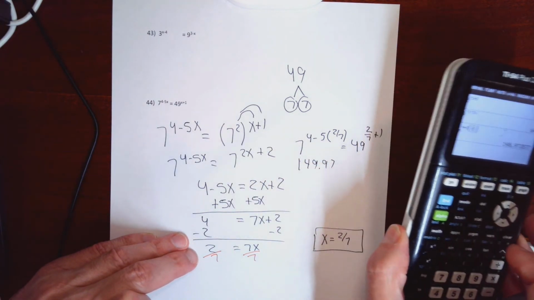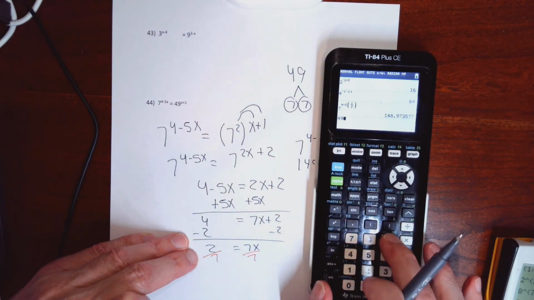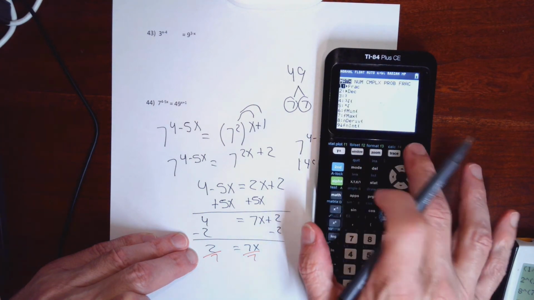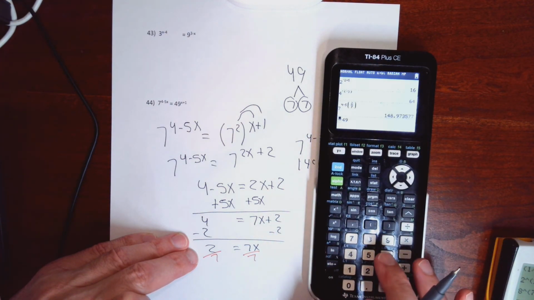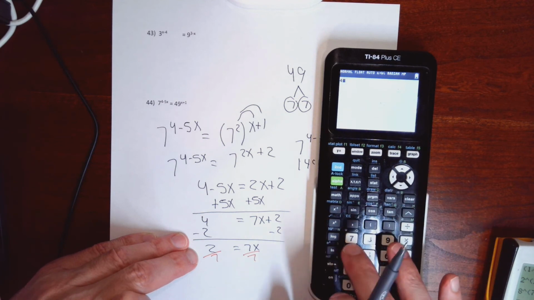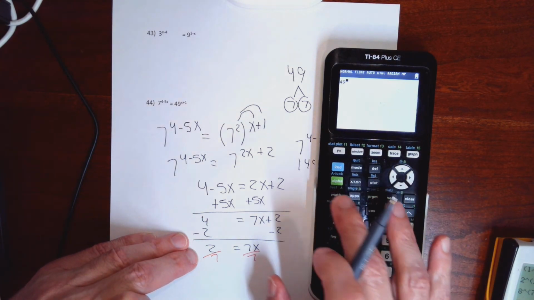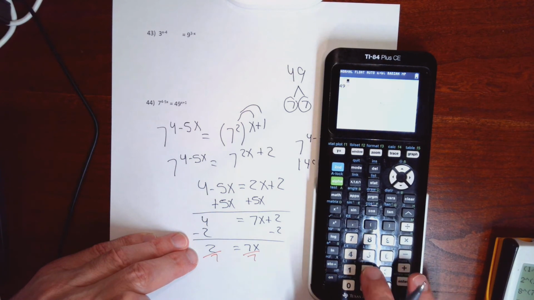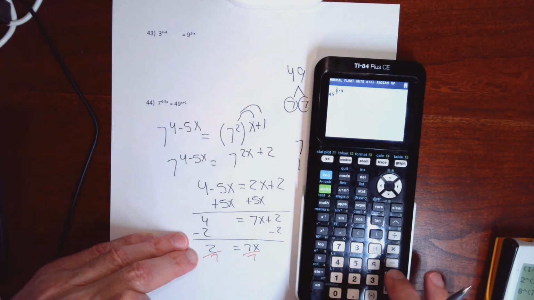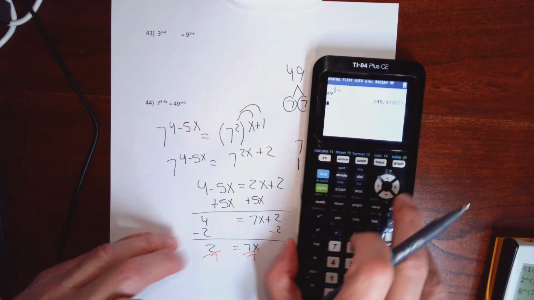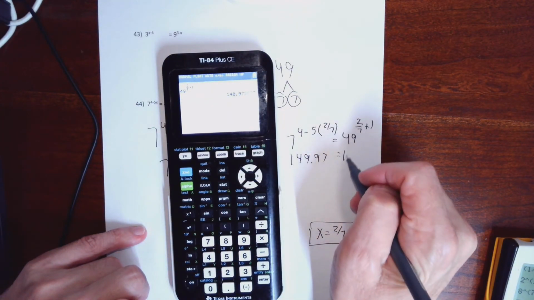148.97. And then 49 exponent fraction 2/7 plus 1, 148.97. It's good. This checks.